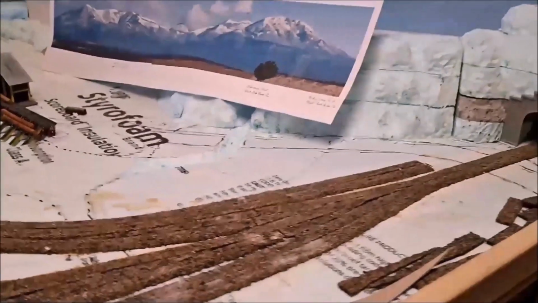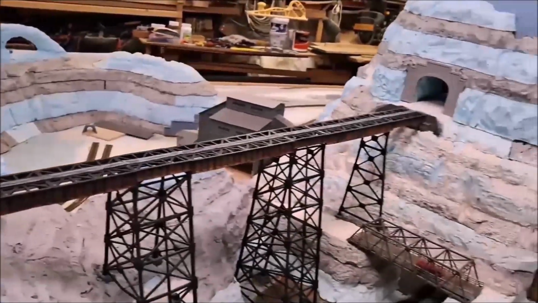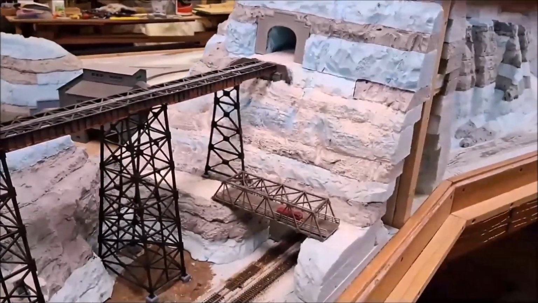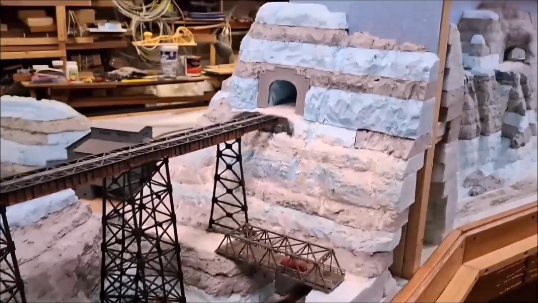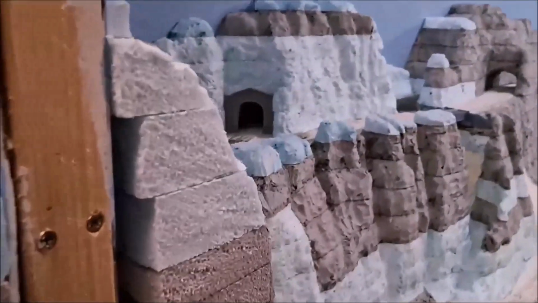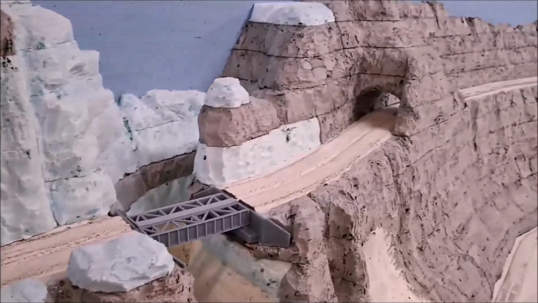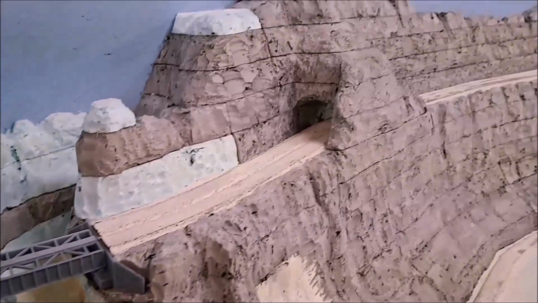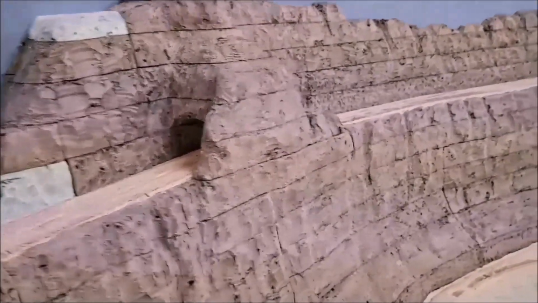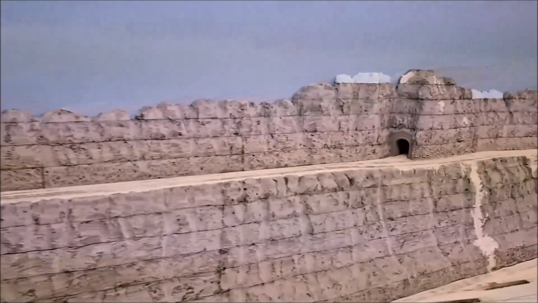Let's get back to the train. So the train's going to pass the sawmill, come back on the other track that crosses the trestle. So we're using the same scene twice here. And here the main line will continue on down through a shark tunnel here and on down.